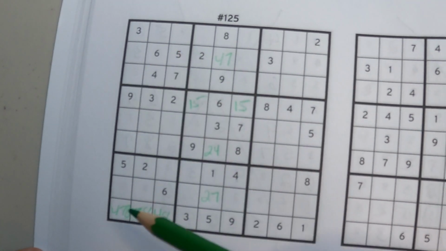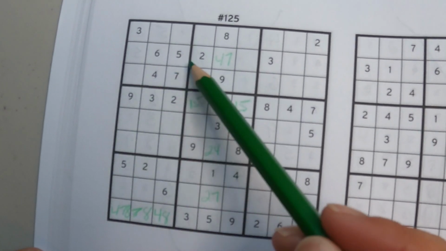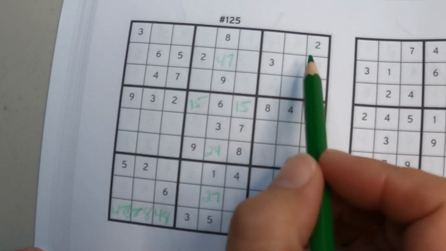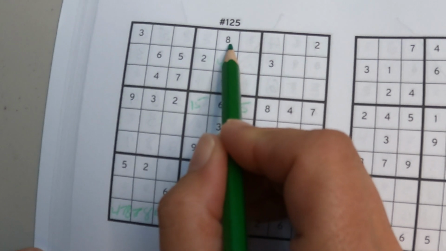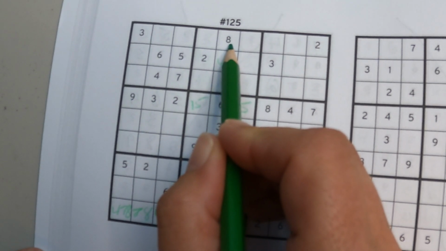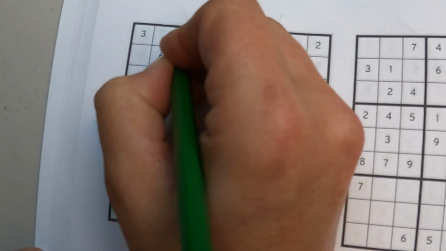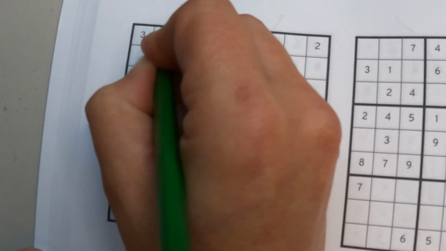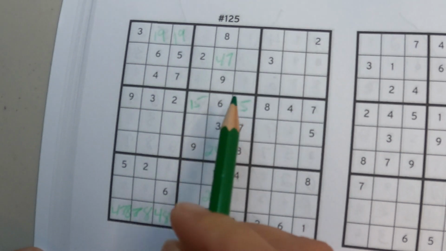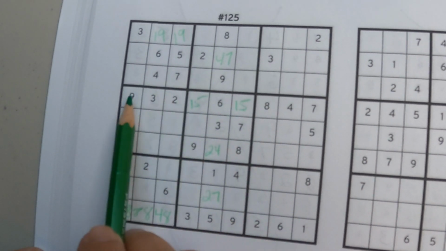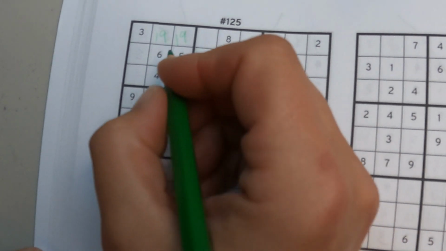Let's work on this box. Looks like we're missing 1, 2, 8, and 9. We've got 2 and 8. So 1, 9, 1, 9. We've got a 2 here and a 9 here.